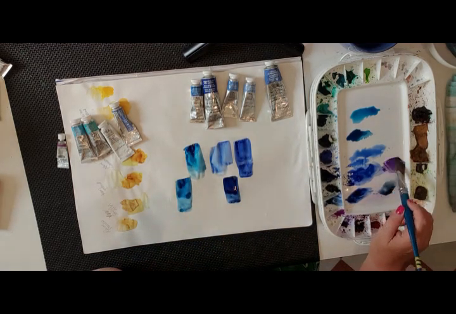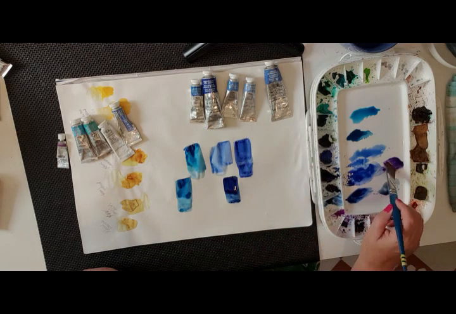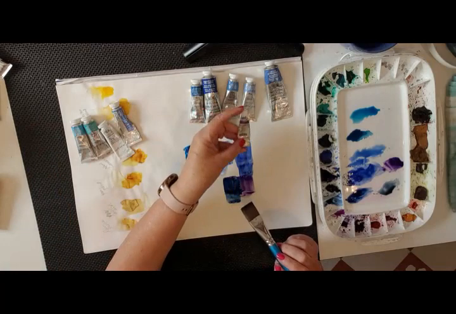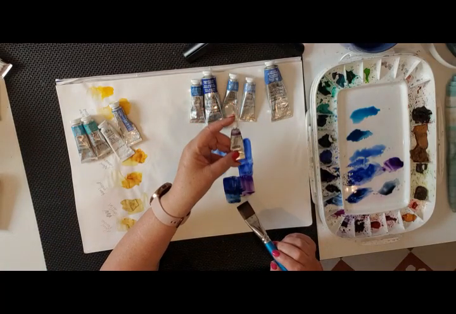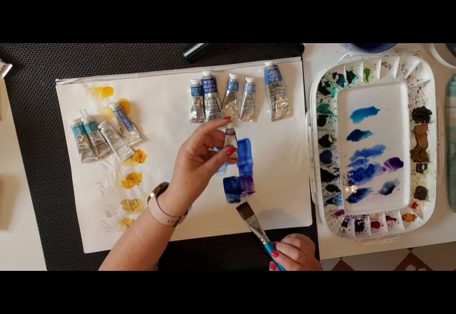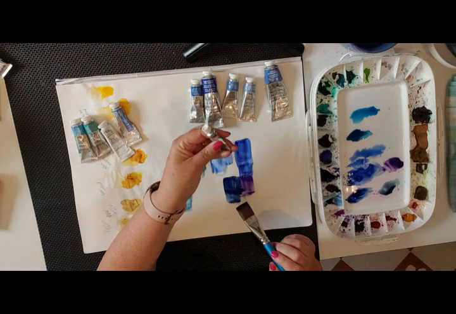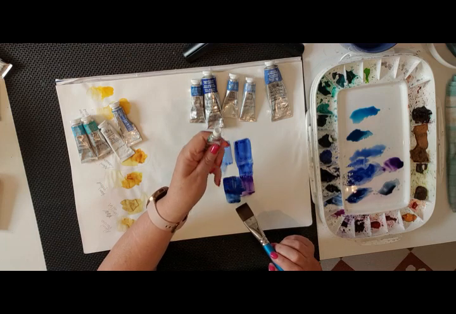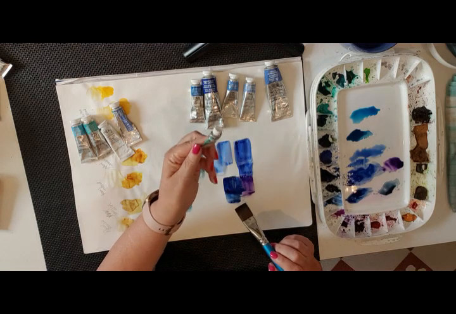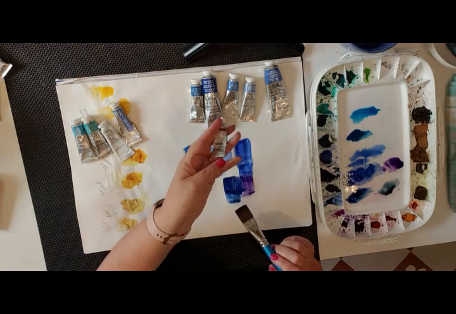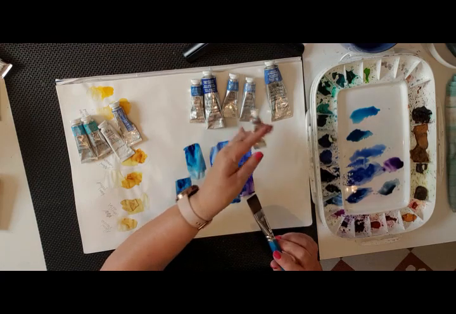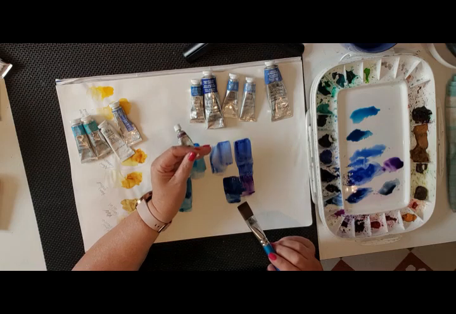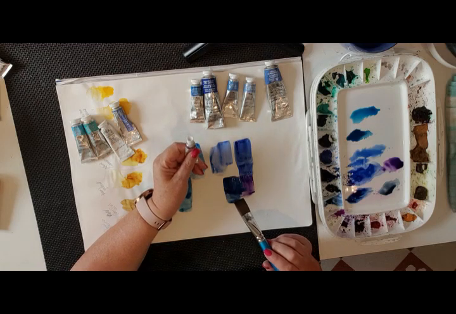This is Winsor Violet. Beg your pardon, this is actually Schmincke Mauve, which is the same pigment as Winsor Violet or Dioxazine Violet from other brands, or might even be Mauve in other brands as well, I don't know. I tend to buy Winsor Newton, the professional grade. You can see I don't have any student paint. I'm a professional painter. I need good paint, yeah, and because I go through a ton of it, yeah.